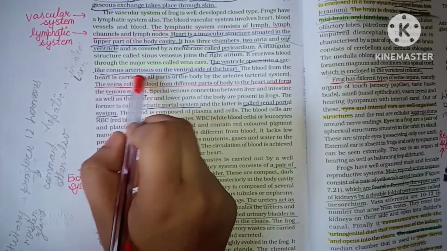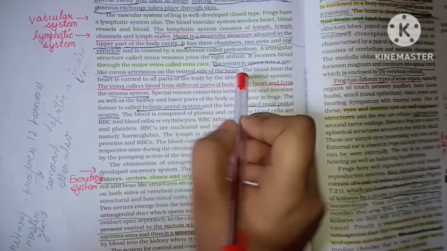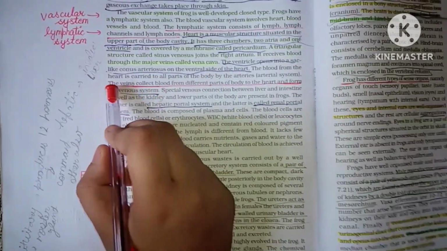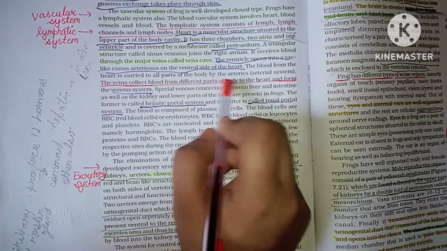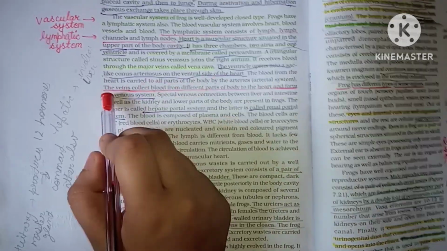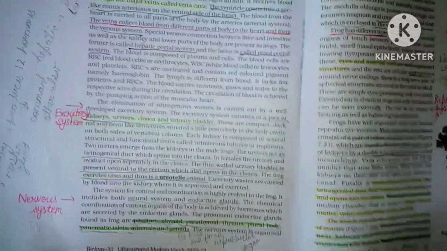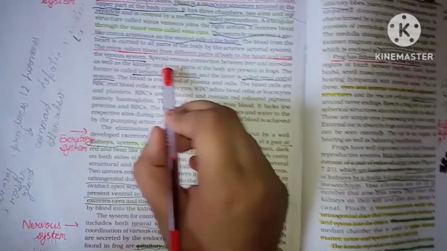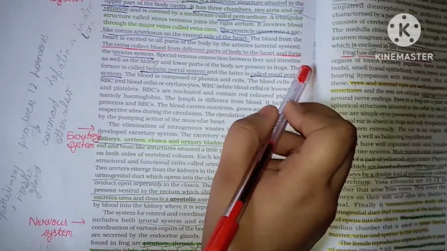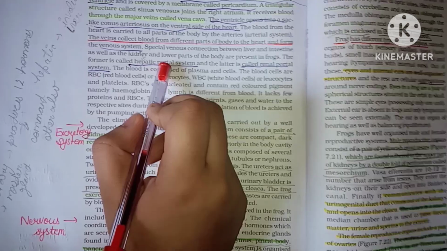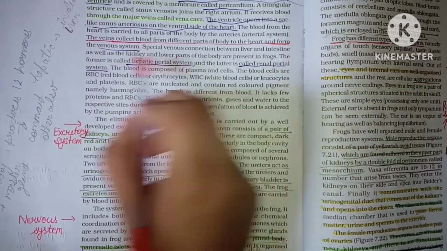The blood from the heart is carried to all parts of the body by the arterial system. Veins collect blood from different parts of the body to the heart and form the venous system. Special venous connection between liver and intestine as well as the kidney and the lower parts of the body are present in frogs. The former is called hepatic portal system and the latter is called renal portal system.